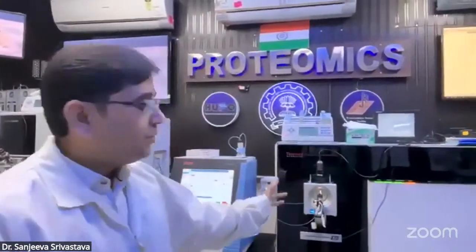We are using various types of LC-MS/MS based platforms. What you see in my back is one of the instruments, the mass spectrometers. There are a variety of mass spectrometers which can be utilized for different applications. One mass spec which we are showing you right now is known as the Orbitrap Fusion. This particular mass spectrometer can be utilized for deep proteome analysis. It means if you have a complex sample with thousands of proteins and you want to screen those proteins, you can utilize this instrument.